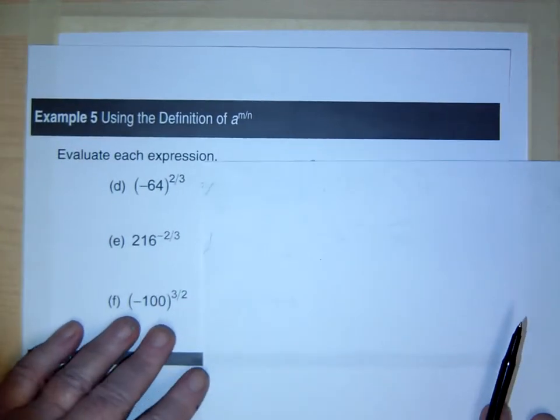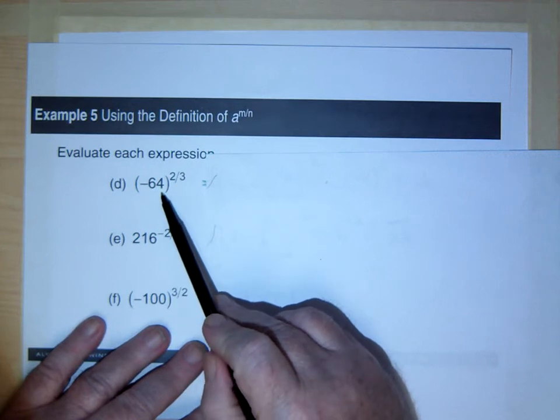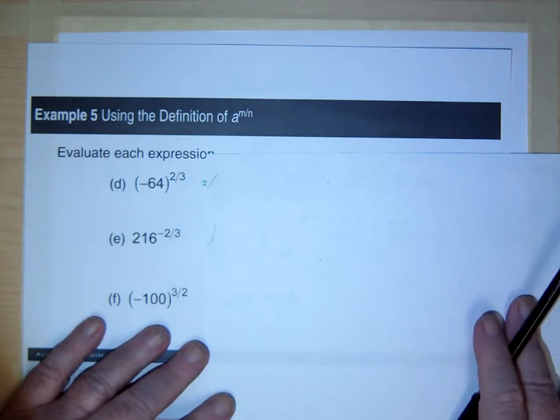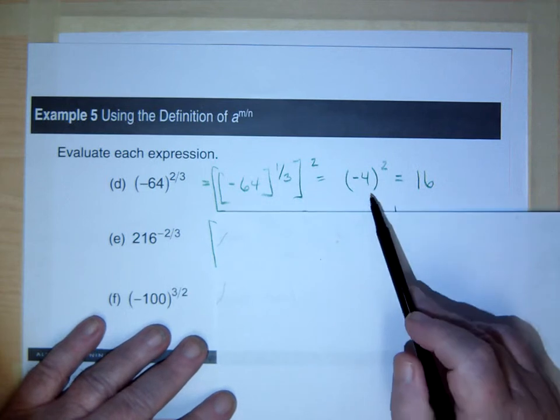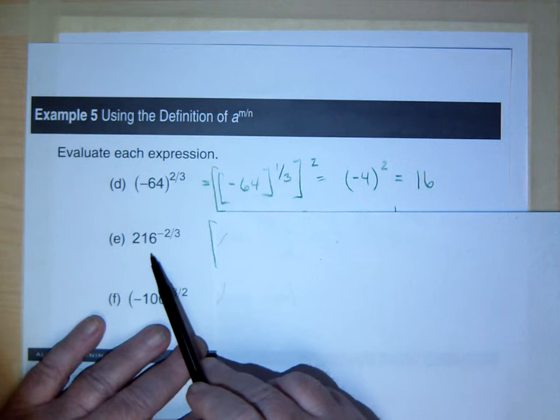Some more examples of that. Here I'm going to take the cube root of minus 64, and then I'm going to square it. So the cube root of minus 64 is going to be minus 4, but when I square it, I'm going to get 16.